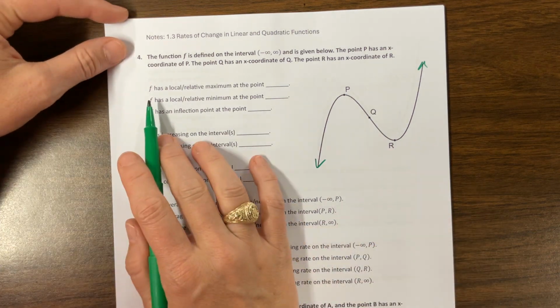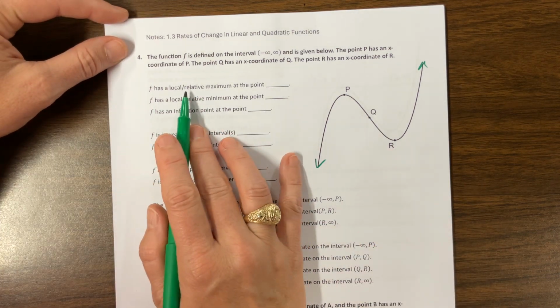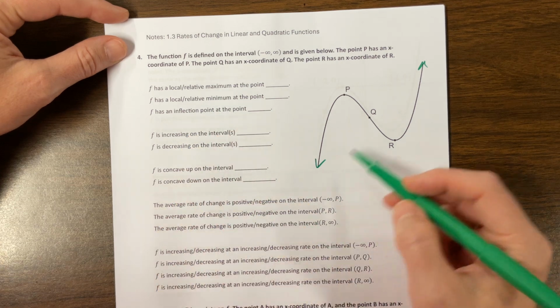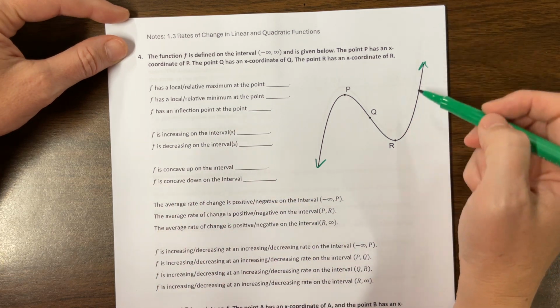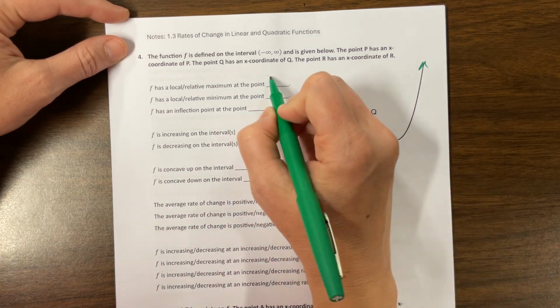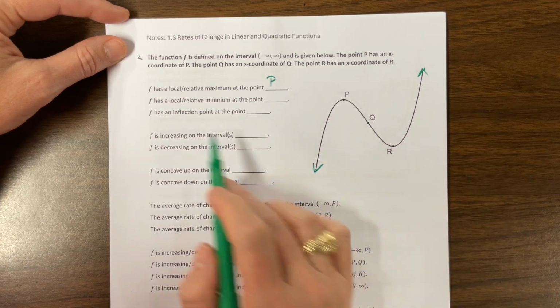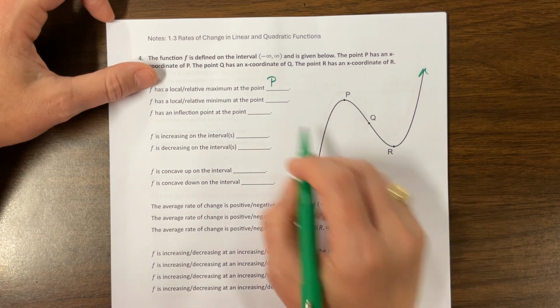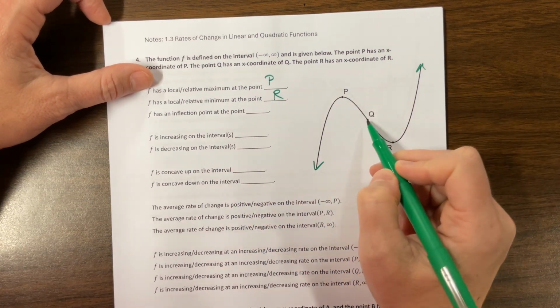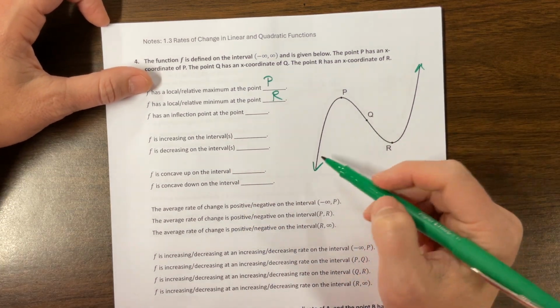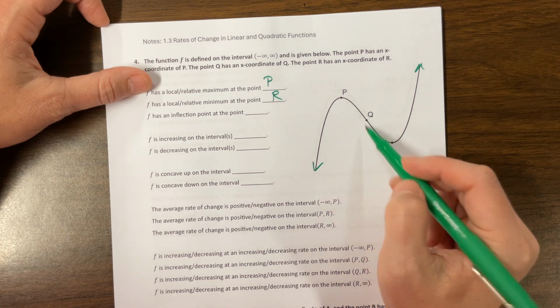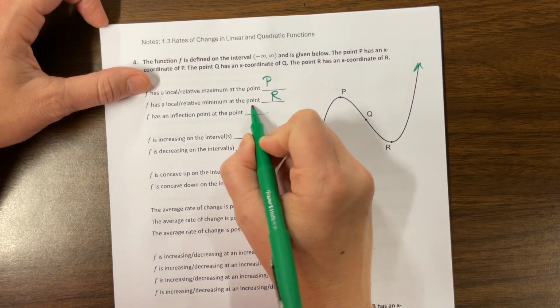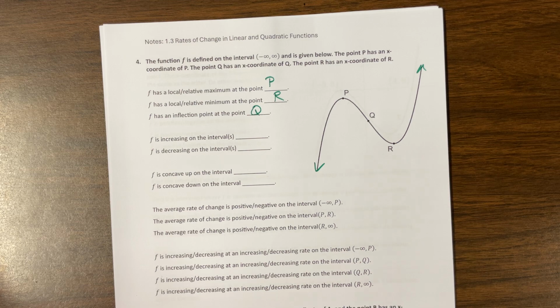So f has a local, or we could say relative, maximum. Notice this goes off to infinity, so it has no absolute maximum, but it does have a local maximum at P. It has a local or relative, I use those words interchangeably, minimum at the point R. And this is the inflection point where it changes concavity. You'll notice it's concave down and then it's concave up, and that is at point Q.